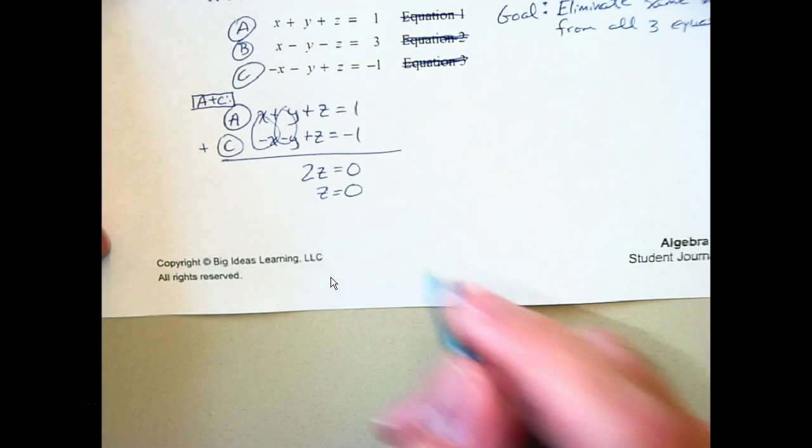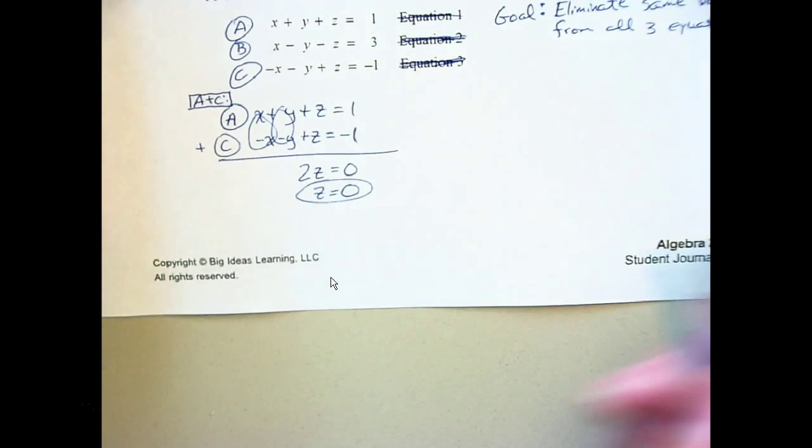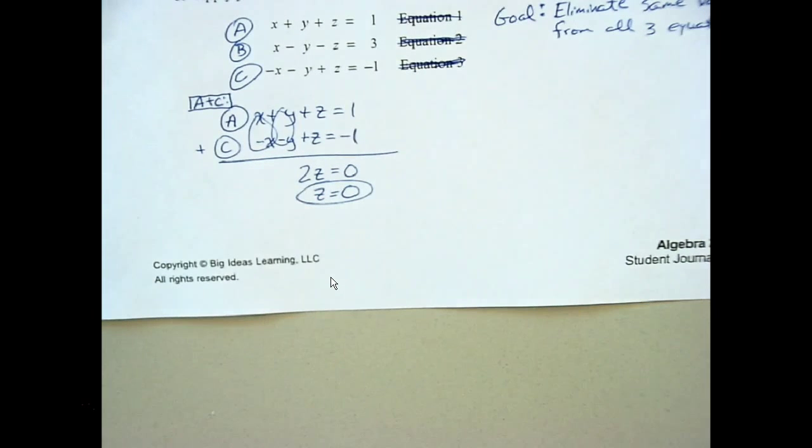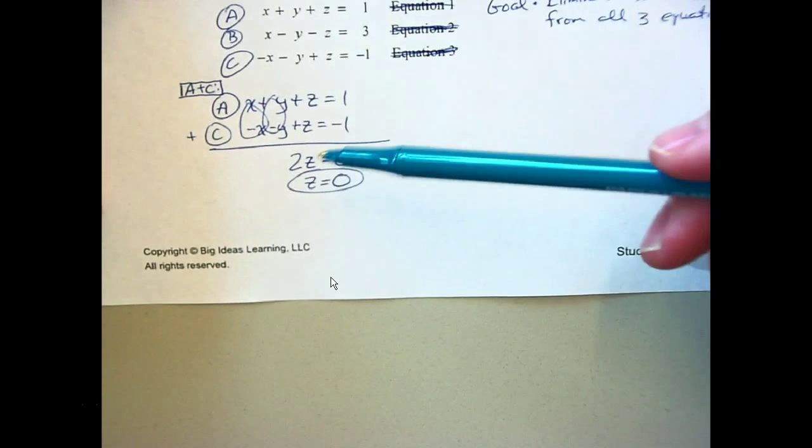Now that will not always happen. It just so happens that when you add those two, you get an answer. There you're like jumping for joy. Two variables eliminated at once. Like 2 for 1, man. Okay? What a sale. All right. I eliminated x.